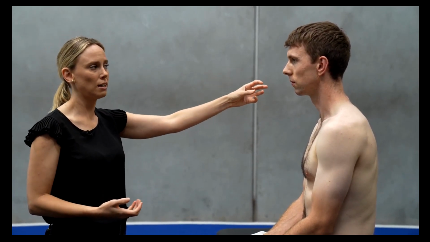Is he reporting any symptoms when he goes one side over the other? And again, we're matching this in. If he's coming in with right-sided TMJ pain or clunking, I want to know when he's moving to the right, how does that compare with moving to the left?